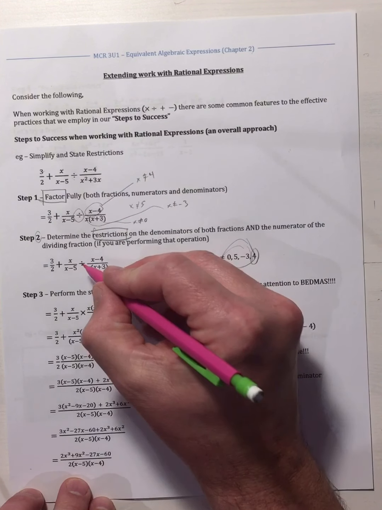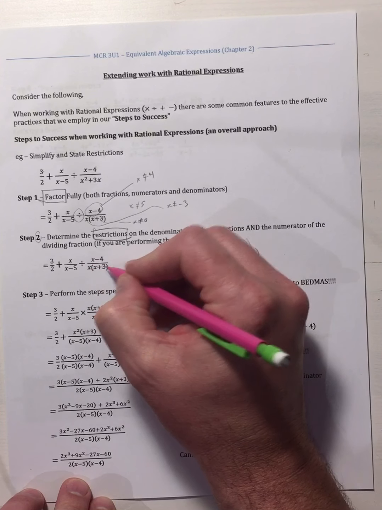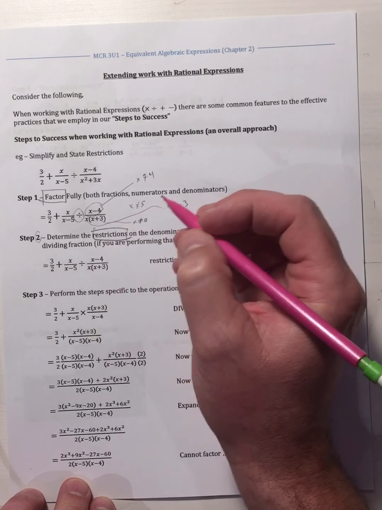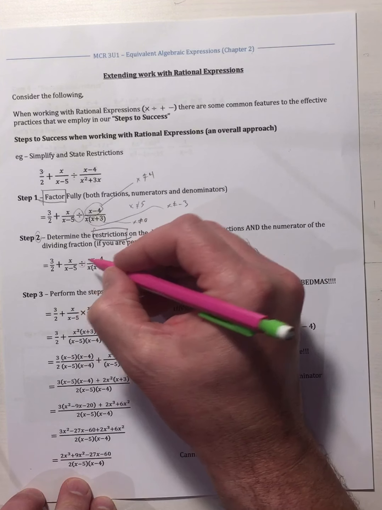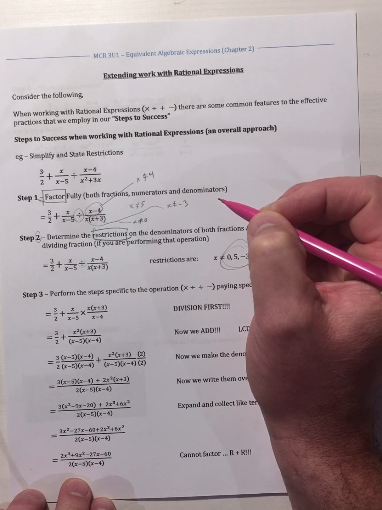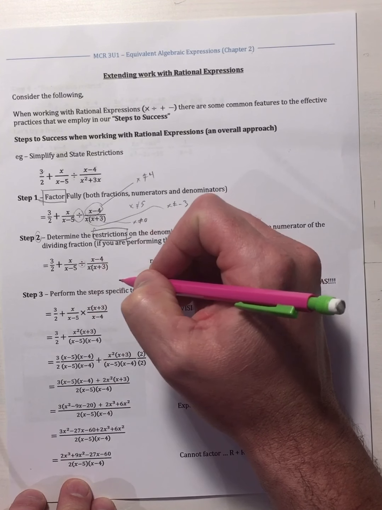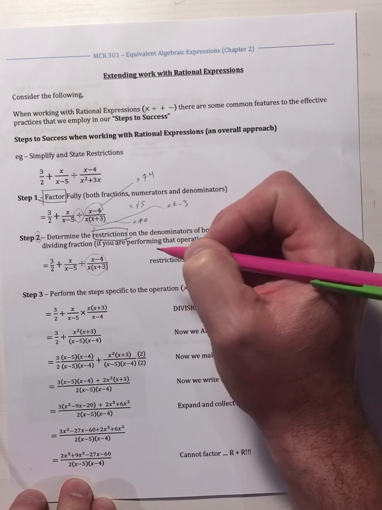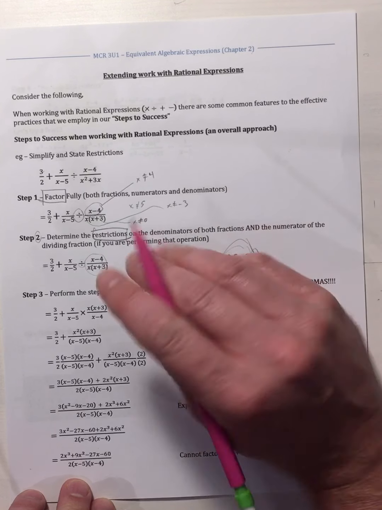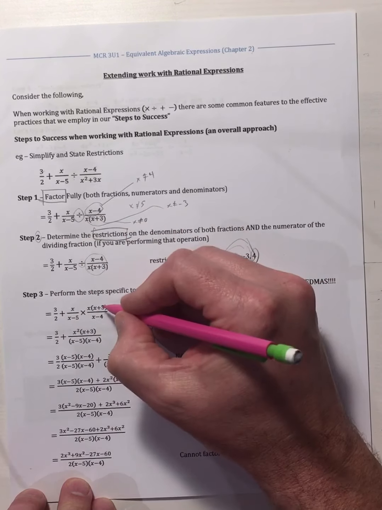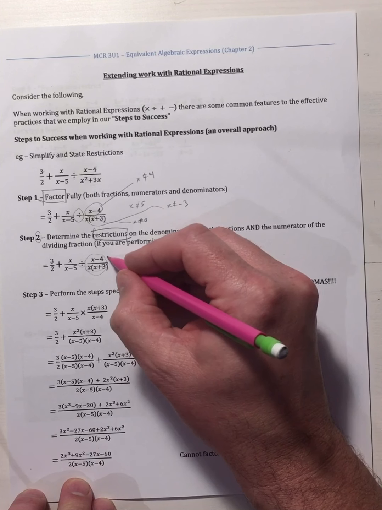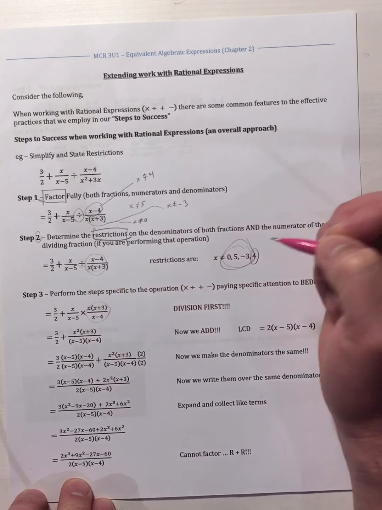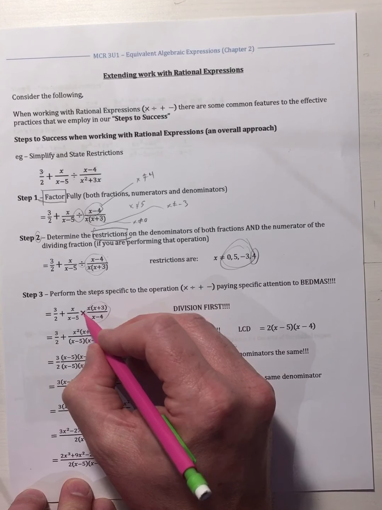So the first operation, according to BEDMAS: we can't simplify any brackets, there are no exponents, so what we do is division or multiplication as we see it from left to right. In this case, we've got division. So what do we do with this particular fraction? It's already factored, so we flip it, or multiply by the reciprocal. The denominator becomes a numerator, the numerator becomes a denominator, as you see here. And then we change the sign to multiplication.